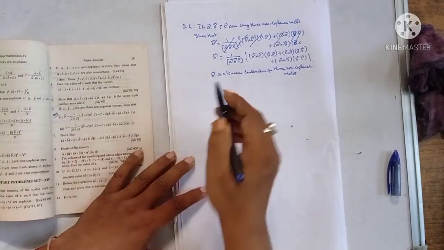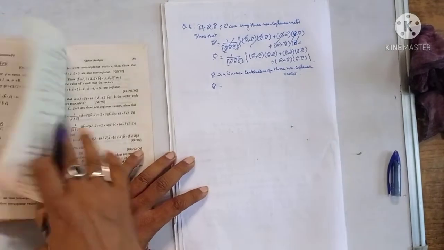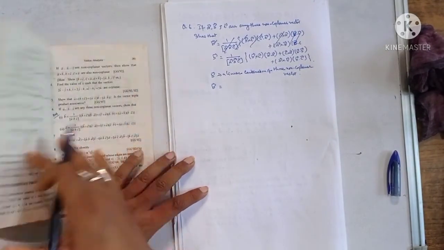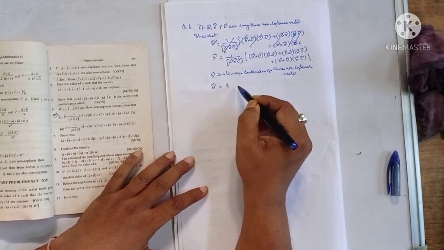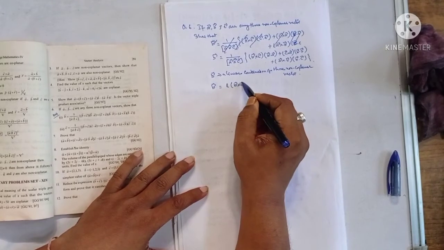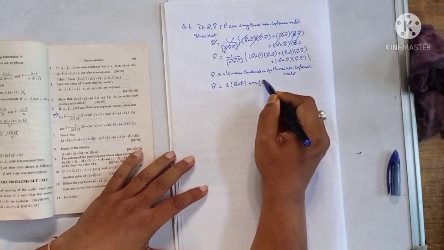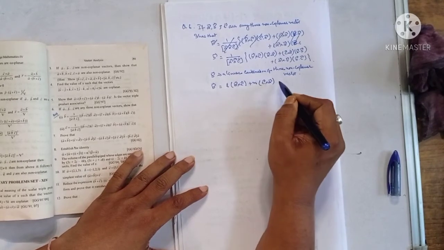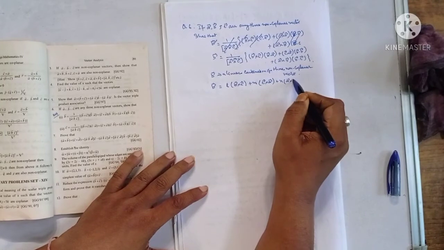So therefore your B vector is equal to L times B vector cross C vector plus M times C vector cross A vector plus N times A vector cross B vector.